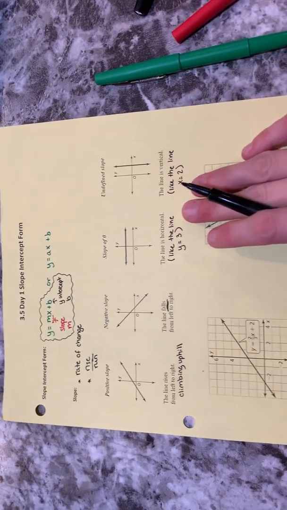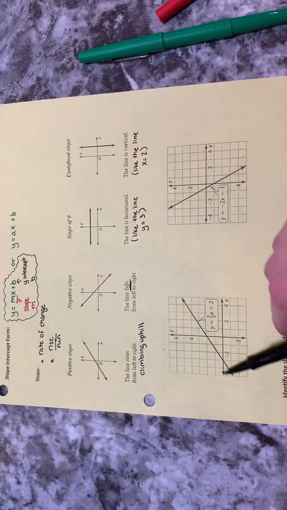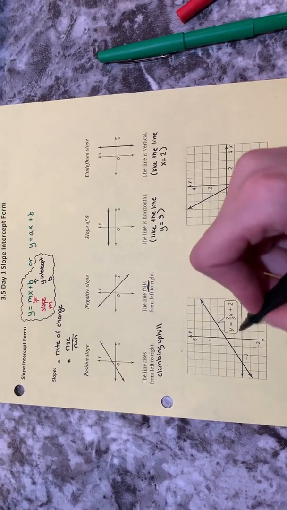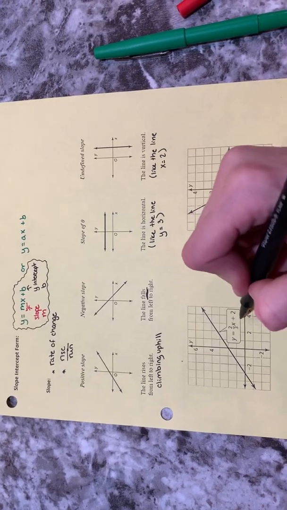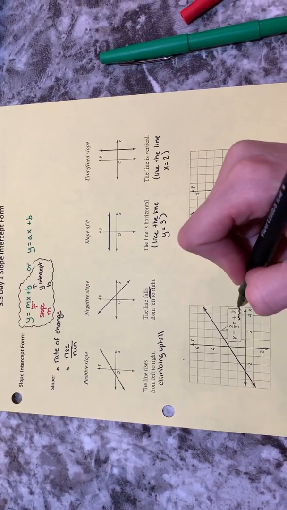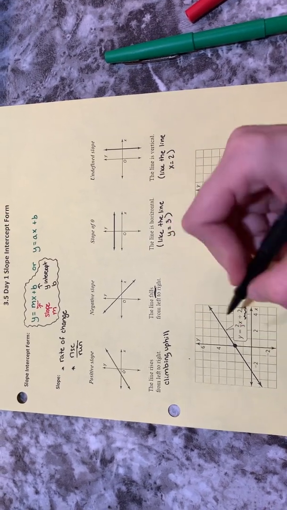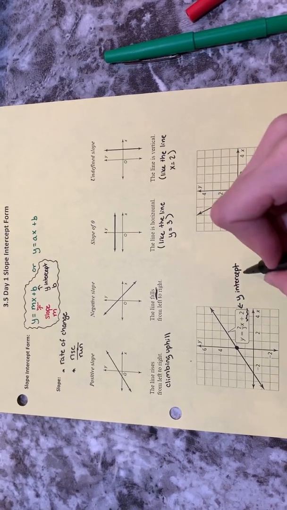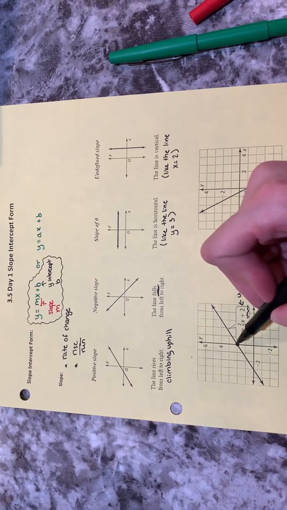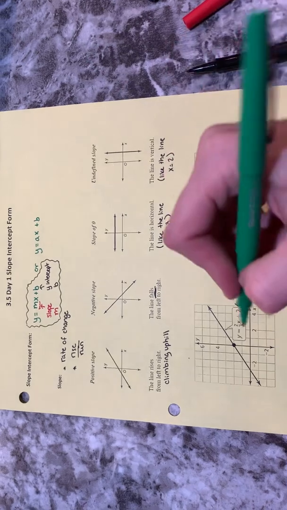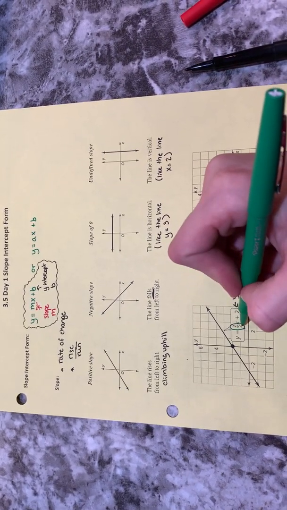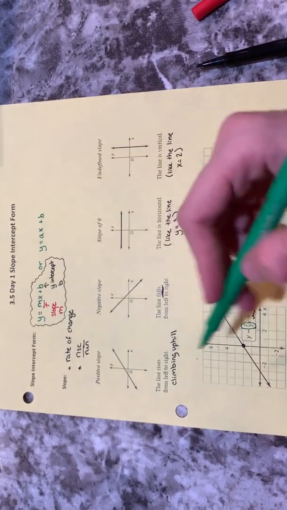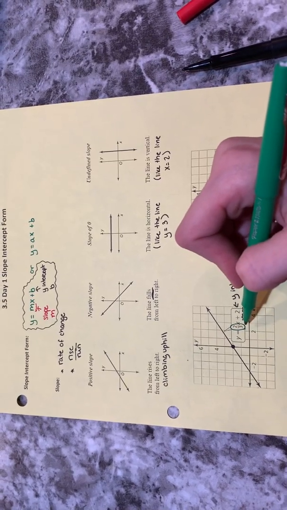Now, if I take a look at this graph right here, this is the graph of the line y equals 2/3 x plus 2. Let's take a look at how these pieces fit together. That 2, notice how it's a positive 2? That's the y-intercept. And notice how that graph crosses the y-axis at 2. The 2/3 is the slope. Okay, matches up here where the slope is the number in front of the x. That's the 2/3 in this case.